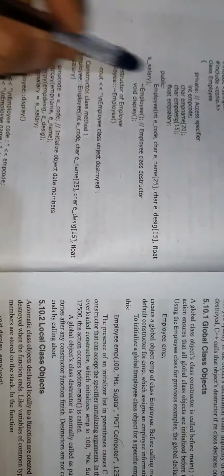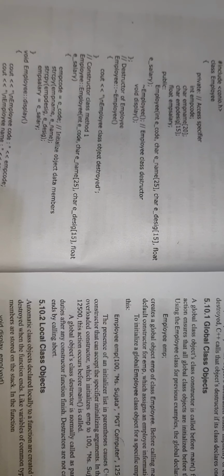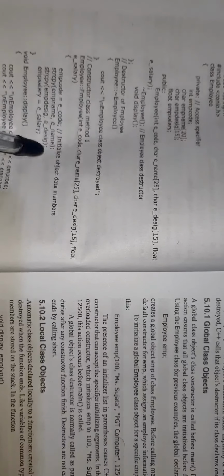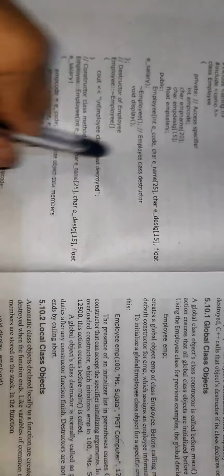Go through this program and try to understand it. The structure is quite simple to understand. However, if you still have any problem, you can message me or ask. So that will be it for today, and from tomorrow I'll be going through the solved exercises.